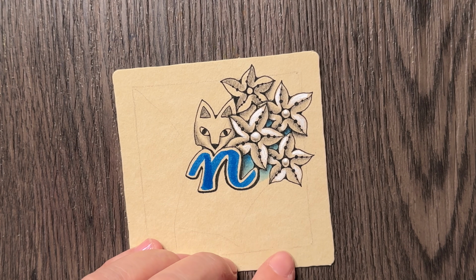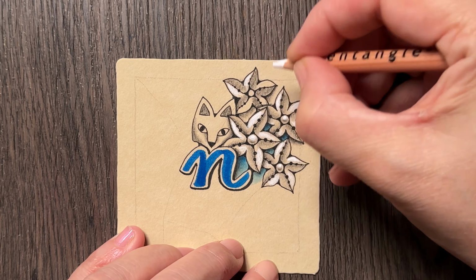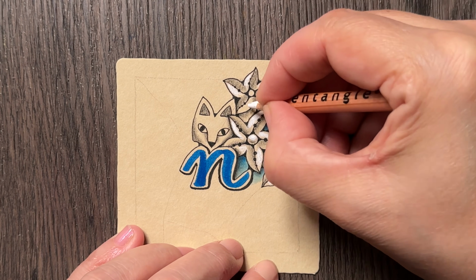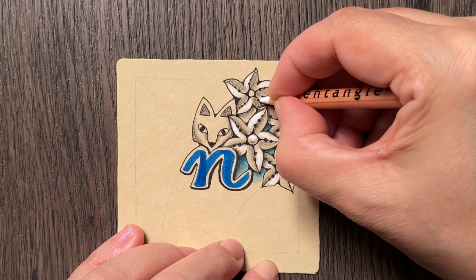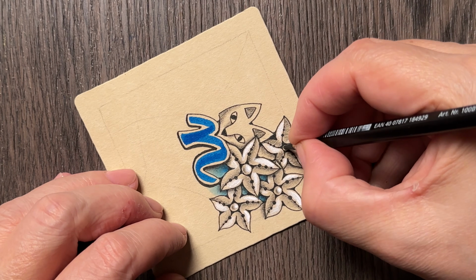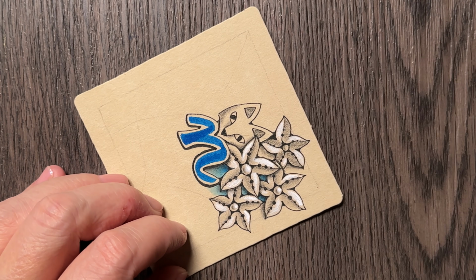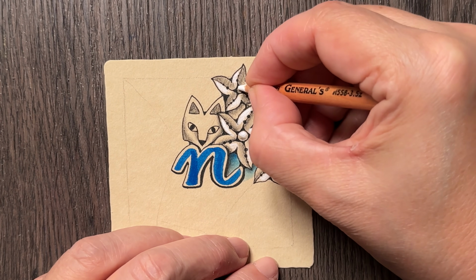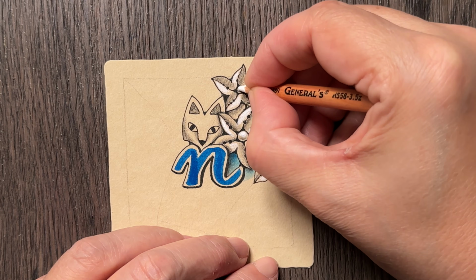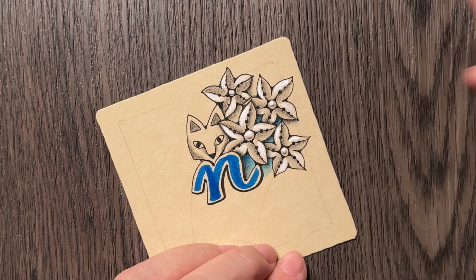Now I need my white pencil to add the highlights. And some of these highlights I will not even blend. I will only blend them when I feel that the parts between the shades and highlights should be kind of blurred.